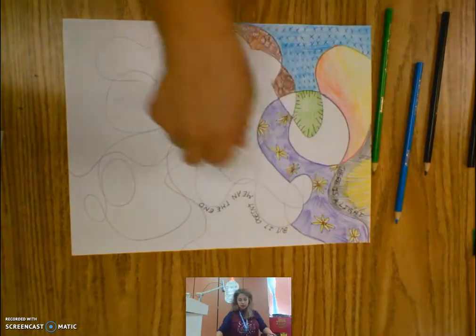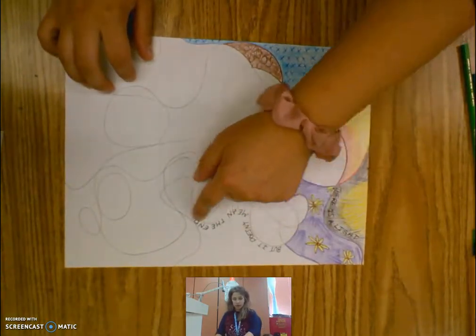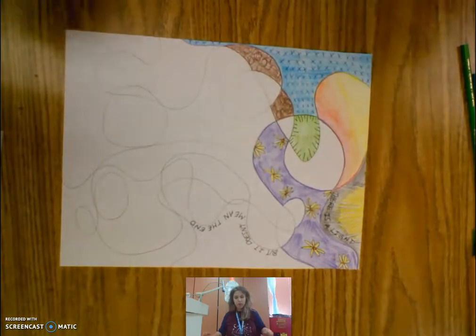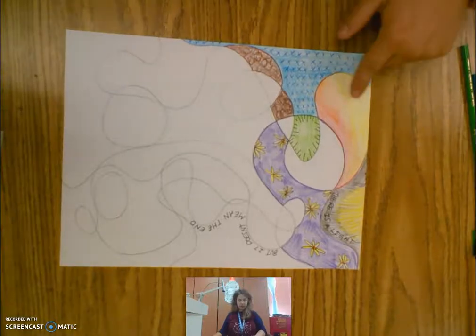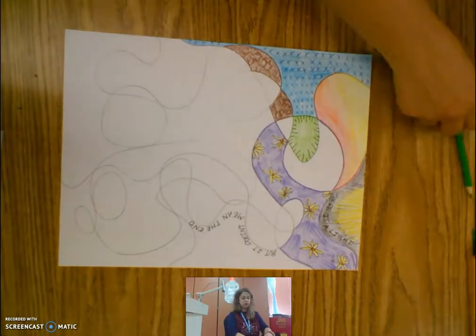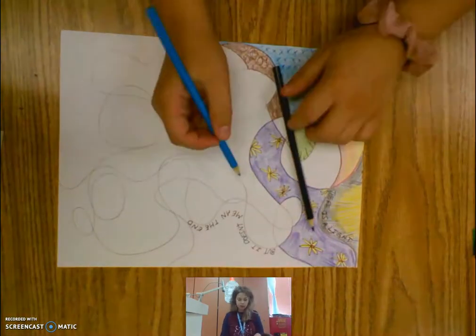Okay, so I started working on mine. If you can see, I added in some words over there. I added in a design here and here. But what I want to do is a gradation similar to right here and here, and I thought I would show you guys how I do that. So I'm going to do dark blue to light blue.